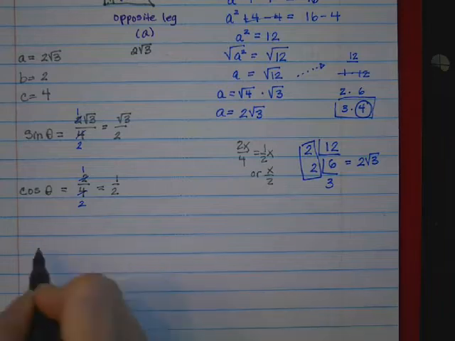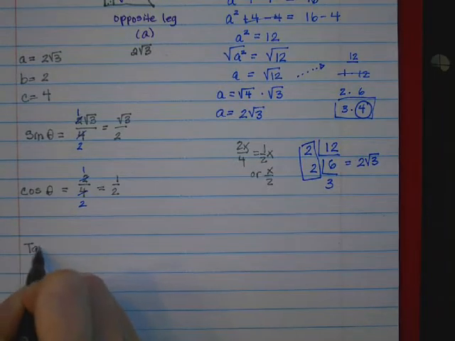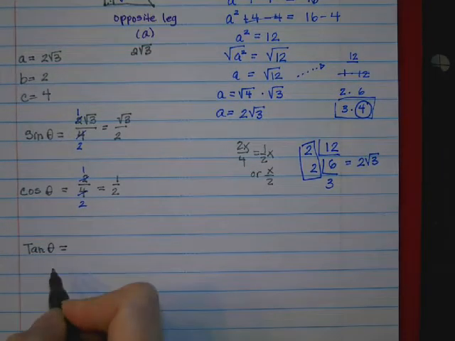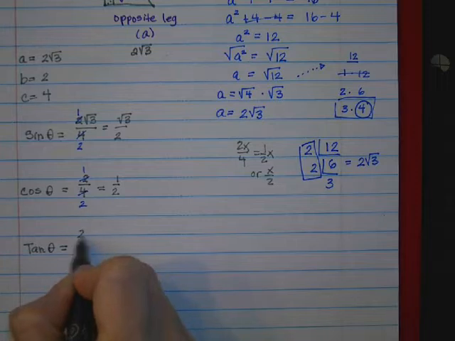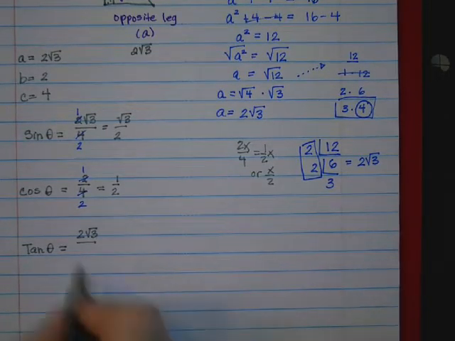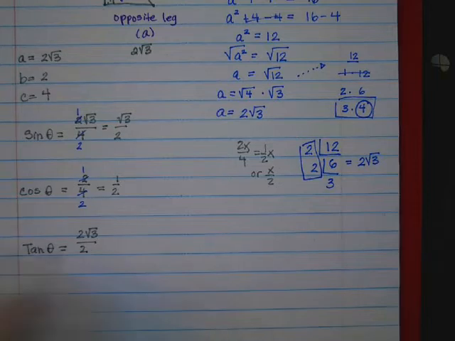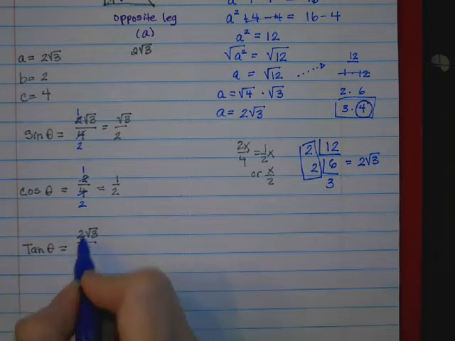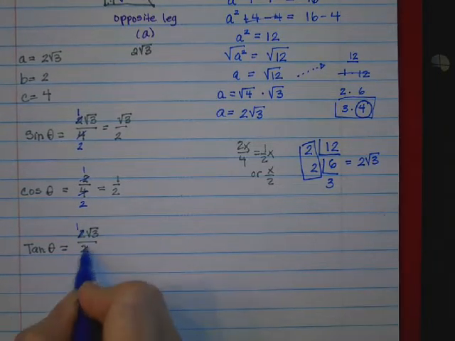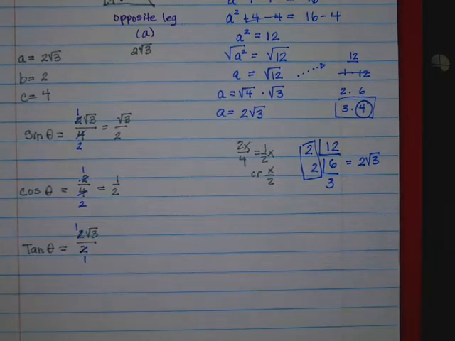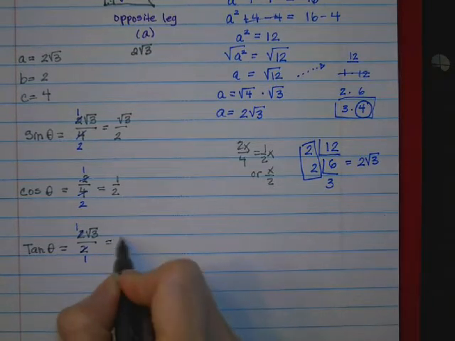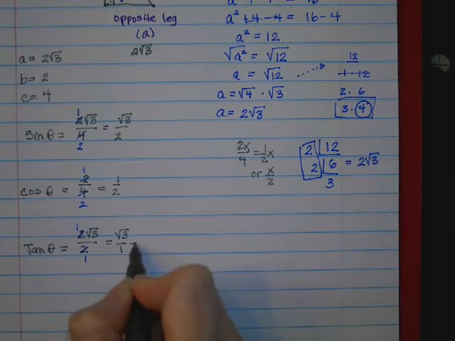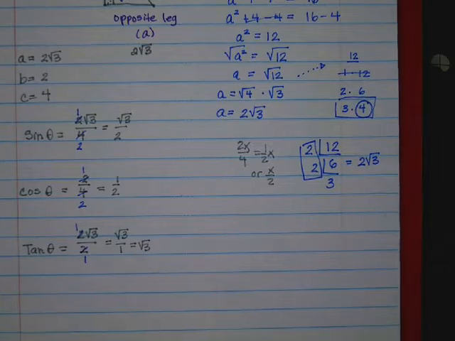Then we're going to do our tangent ratio. So the tangent of theta is the A value, which is 2 square roots of 3, over the B value, which is 2. So we could reduce: 2 divided by 2 is 1, and 2 divided by 2 is 1. So on the top, we got 1 times the square root of 3, which is just the square root of 3, over 1, which is the same thing as the square root of 3. So now we have found the sine, cosine, and tangent.